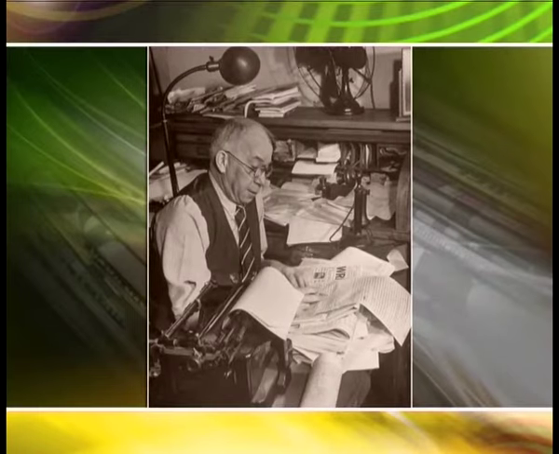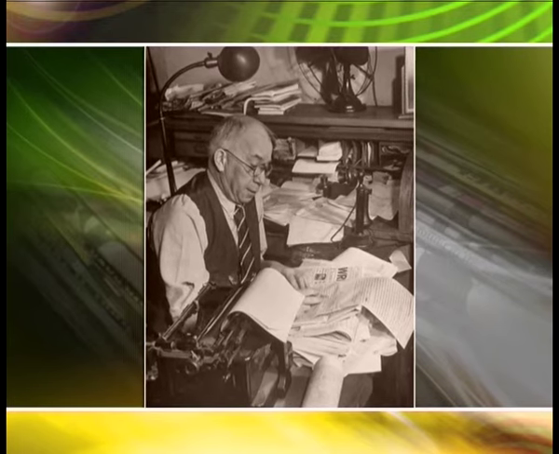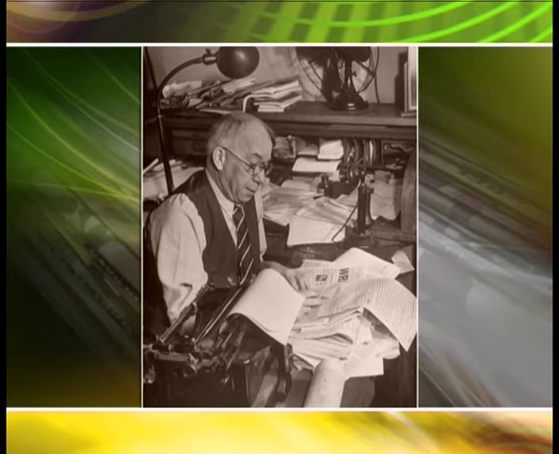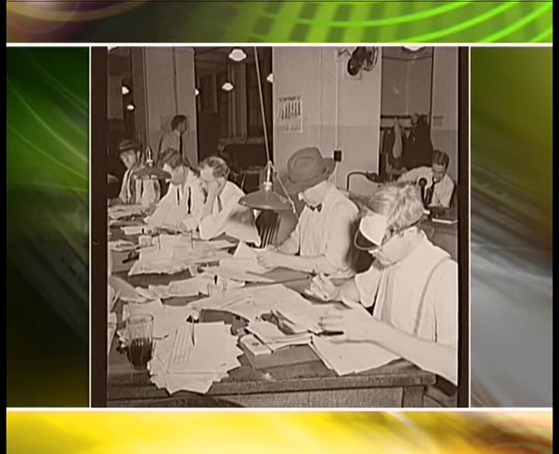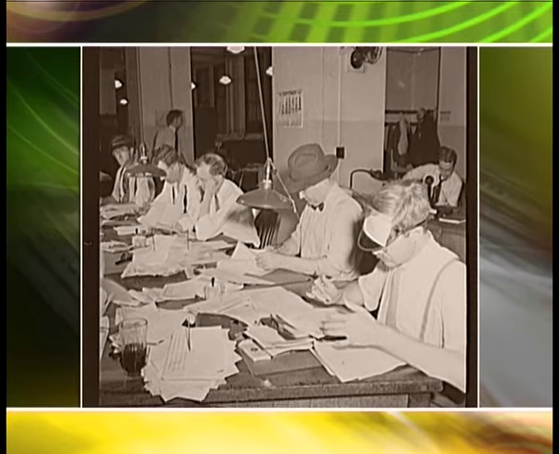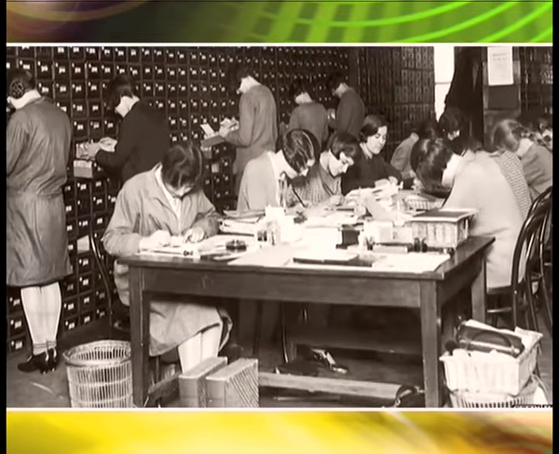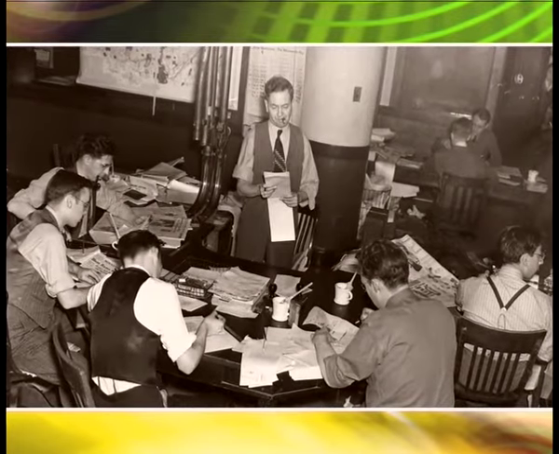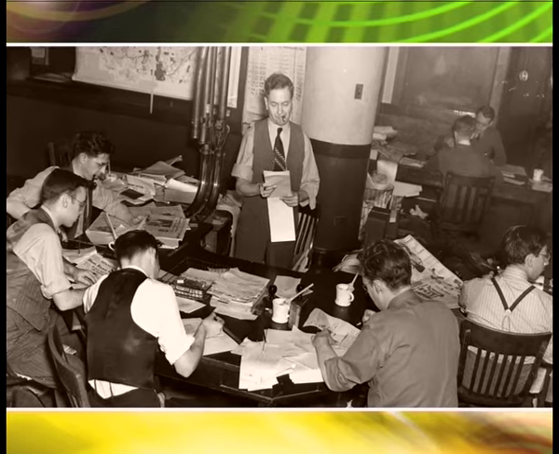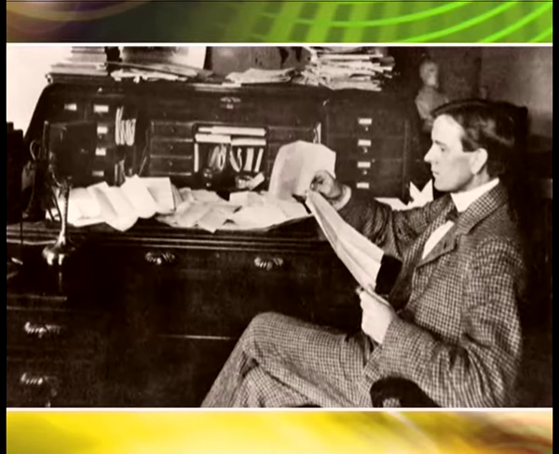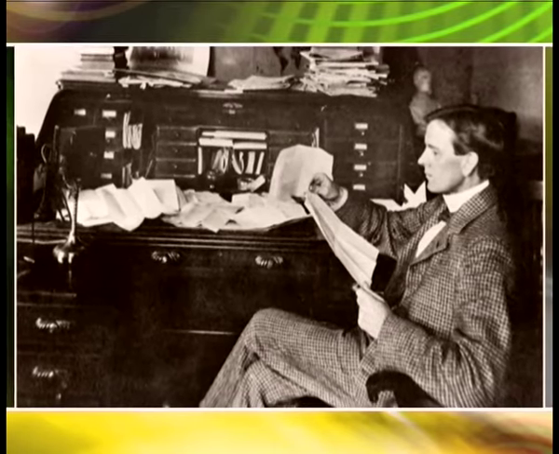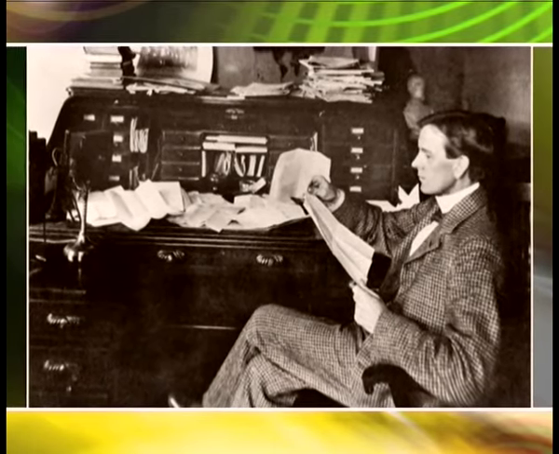Editing. Copy flows to the editor's desk from a number of directions. Some of it comes in publishable form, some of it needs a touch here and there, some of it needs extensive revision. To cope with this never-ending task of editing, revising and rewriting copy, the newspaper or magazine has developed a staff of specialists. Editors make decisions about how a copy is to be handled and do some editing themselves.